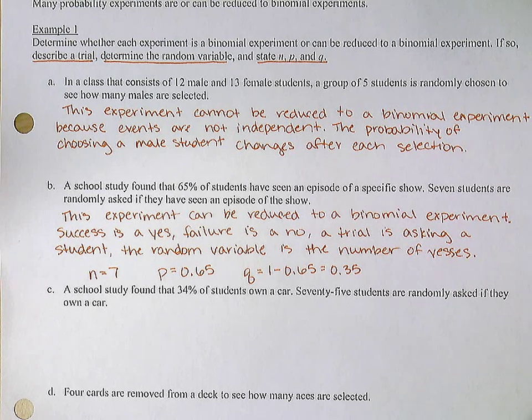Questions on letter B? All right, I want you guys to try C and D. So work together, figure out if that can be reduced to a binomial experiment. Again, a binomial experiment only has 2 options, a success and a failure.